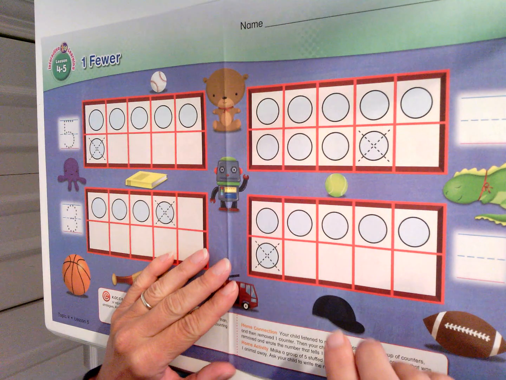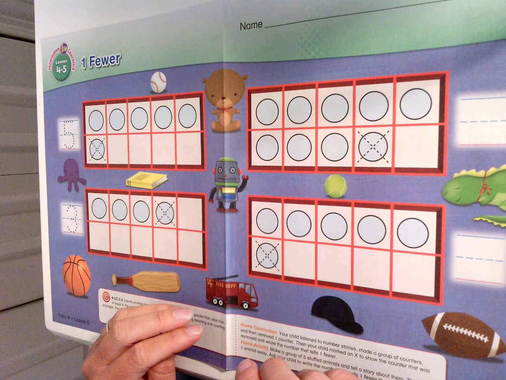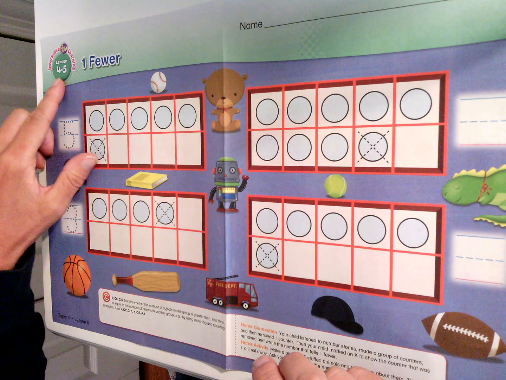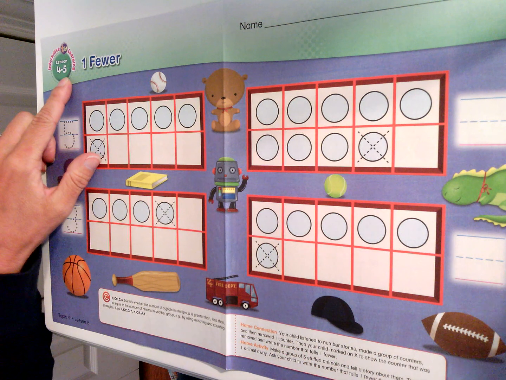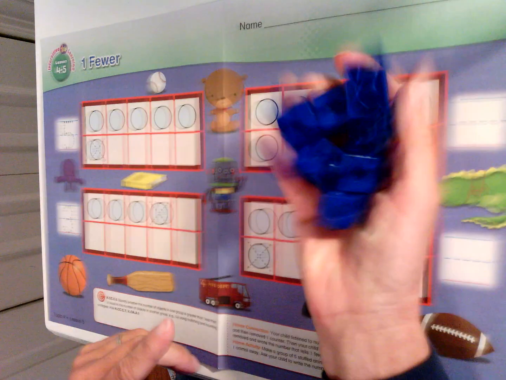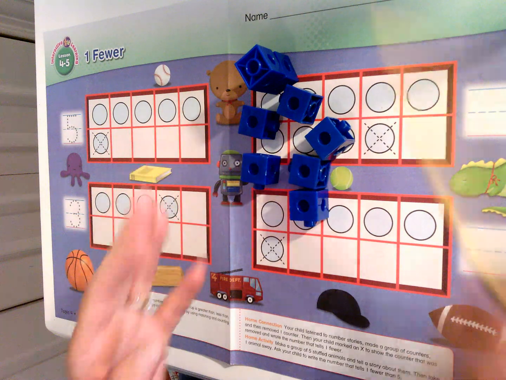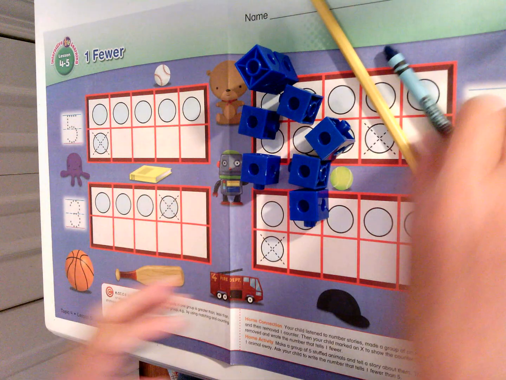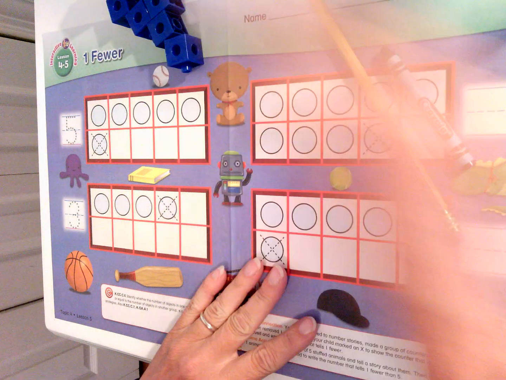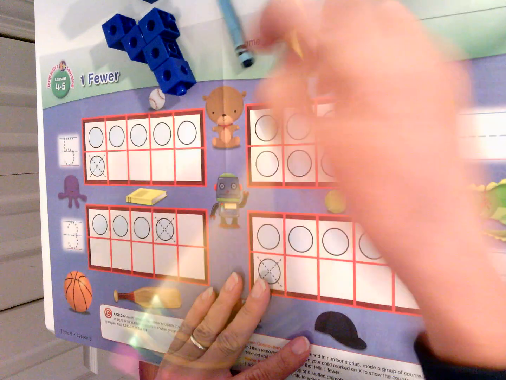For this lesson, we are going to learn about one fewer. You will need work mat 4-5. You will need some counters. You will need a pencil and a crayon. So let's start by taking your pencil and putting your name on top of your paper.